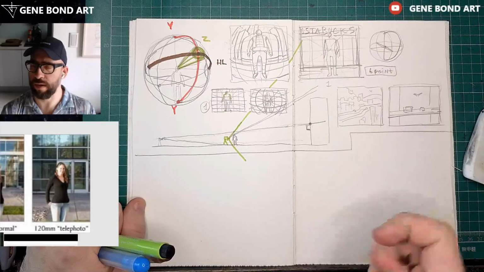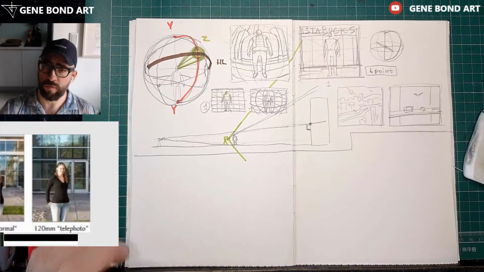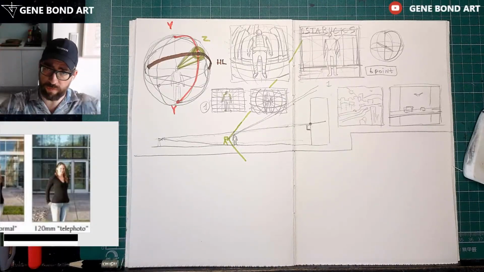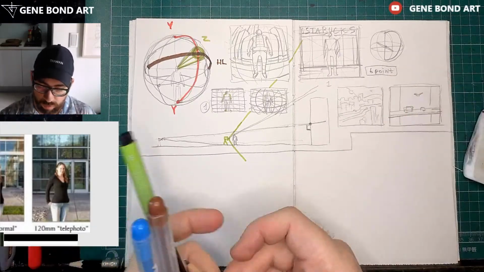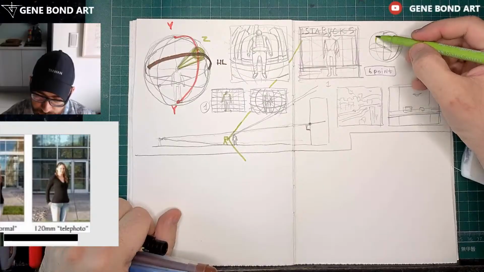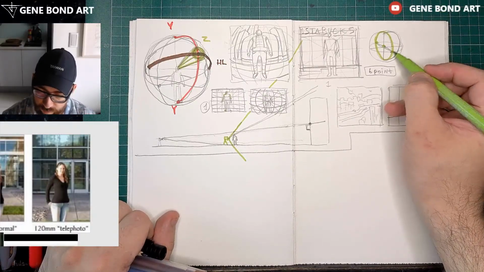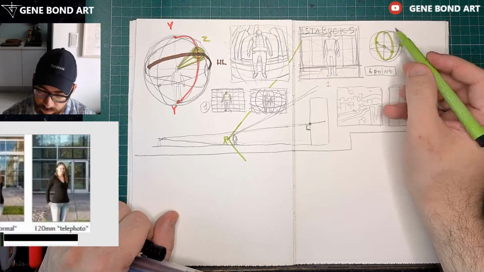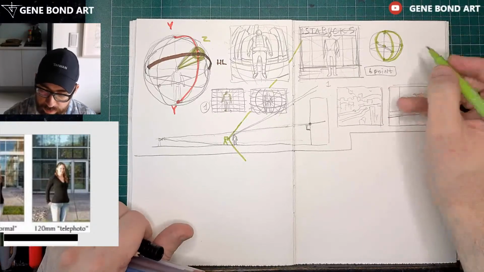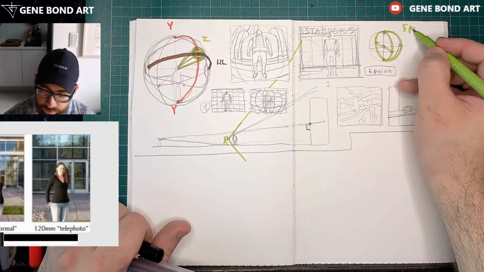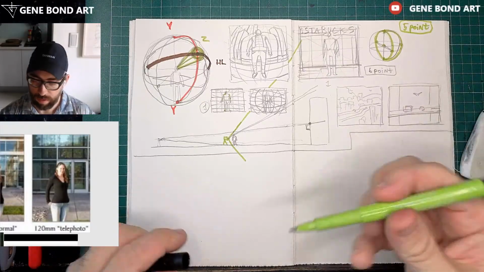6-point fisheye. I have a tutorial about this, like how to draw 6-point perspective. So it's like you have the whole 360 view inside your picture. If we draw only half of a sphere, which includes left, right, front, top and bottom, then this will be 5-point perspective. 5-point perspective grid.